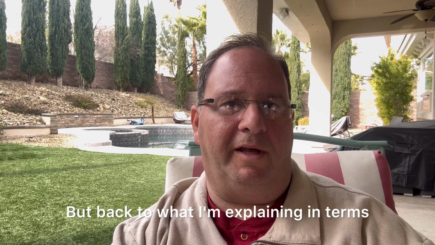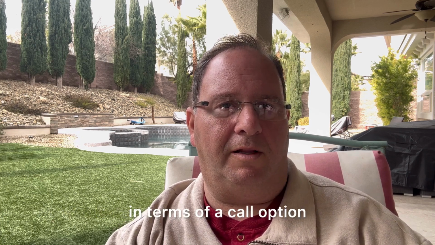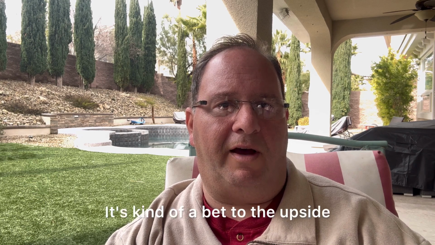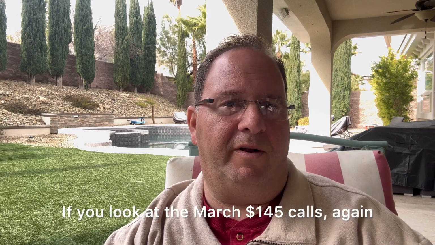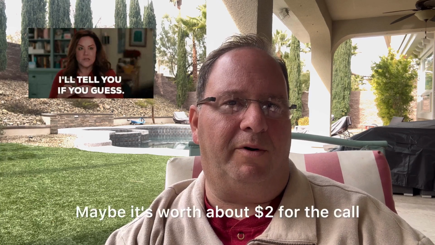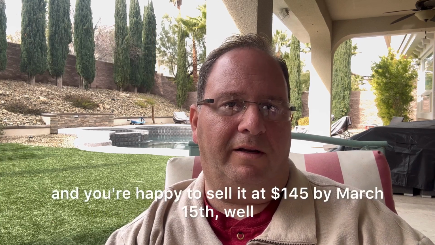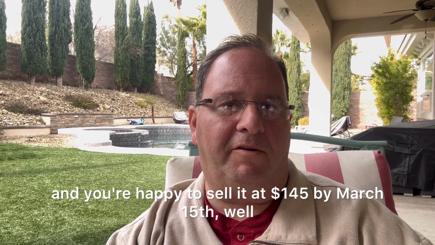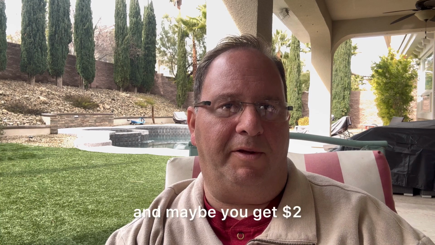But back to what I'm explaining in terms of the shorter term trades. Same thing though in terms of a call option. It's kind of a bet to the upside. So same example, Target's around 140. If you look at the March $145 calls, again, this is a guess, I really haven't looked, maybe it's worth about $2 for the call. If you own 100 shares of the stock and you're happy to sell it at 145 by March 15th, well, you can sell a call against it and maybe you get $2.